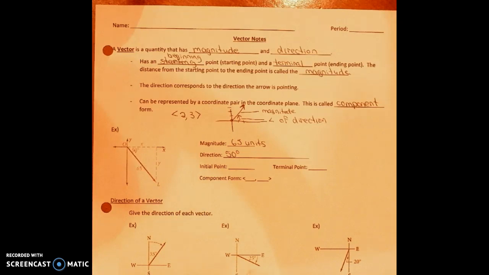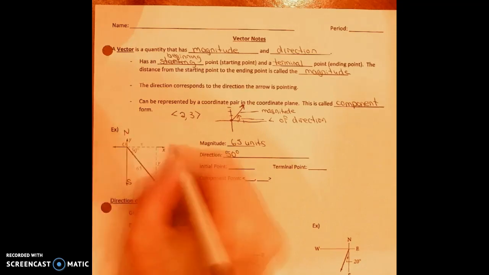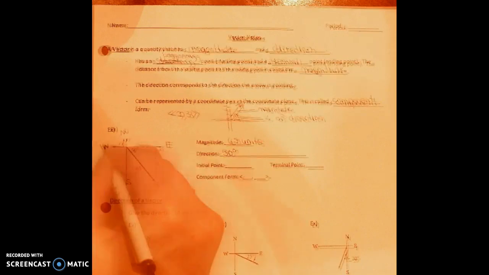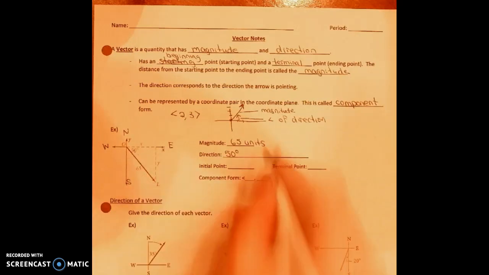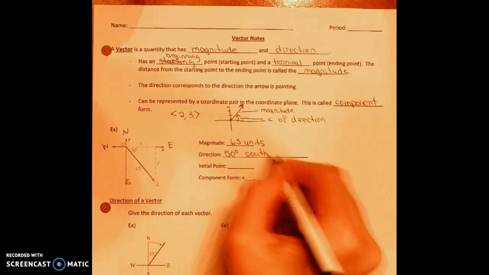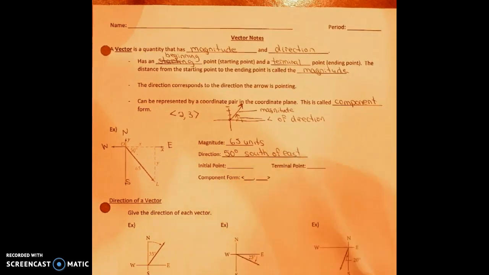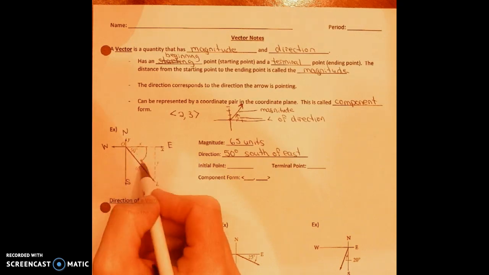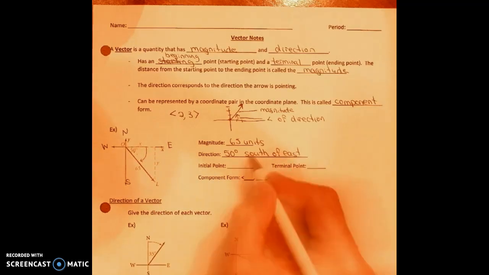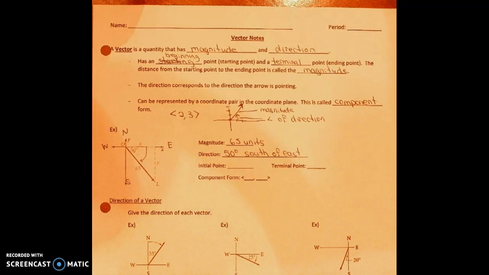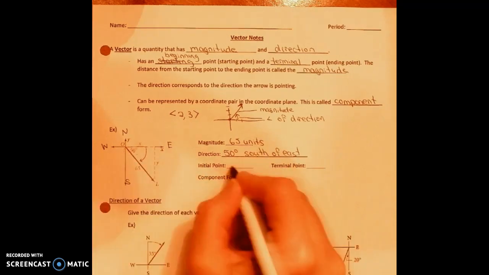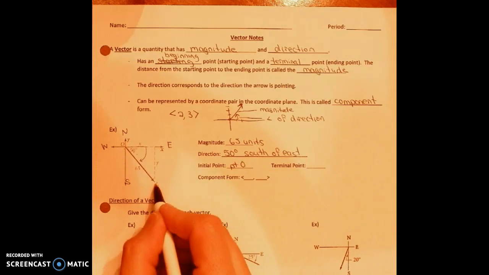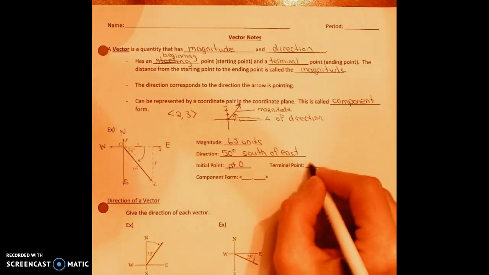We're going to talk about compass direction here in just a second as well. Compass direction is based on north, south, east, and west. This particular angle here is 50 degrees south of east. So if you can imagine, they start heading this direction, which is east, then they decide to head in this direction. So here's your first direction, and then here's that second direction. The initial point in this case is point O, and the terminal point is called point L.